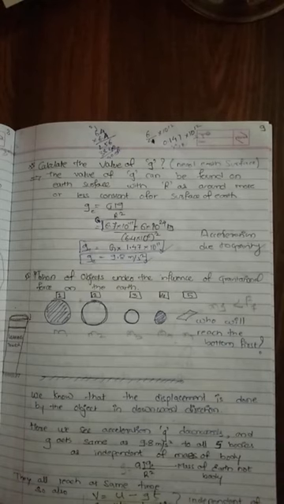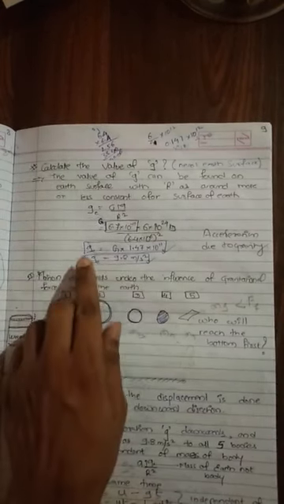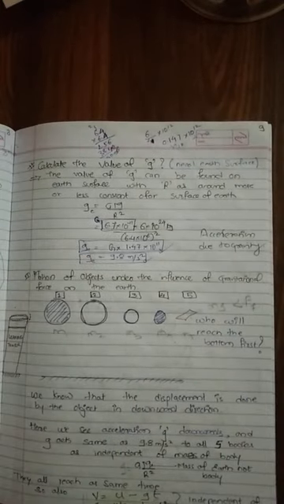Yes students, what is it? Pause and say the sentence. The value of small g is equal to 1.47 into 10 to the power 11 into capital G, that is universal gravitational constant. Okay, this is the value of g on the earth. Write it down, pause the video and write it down.